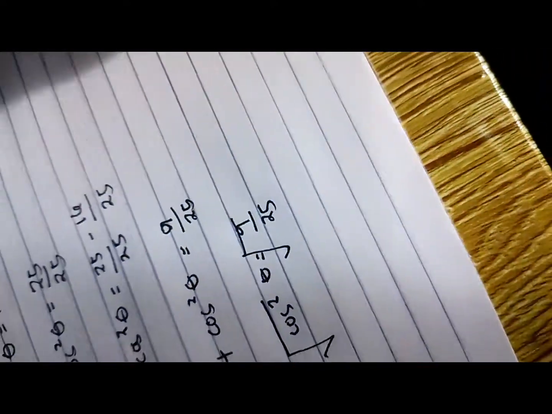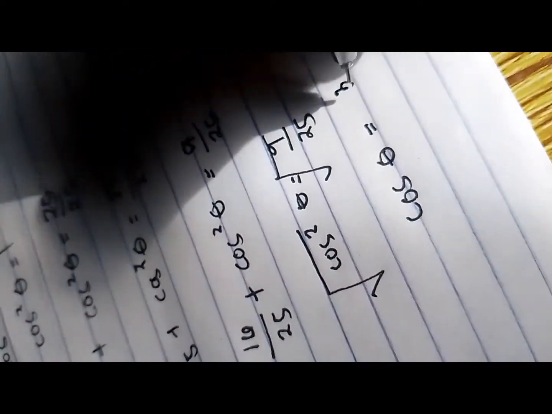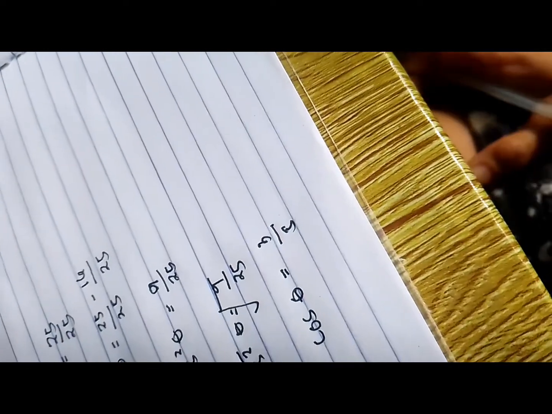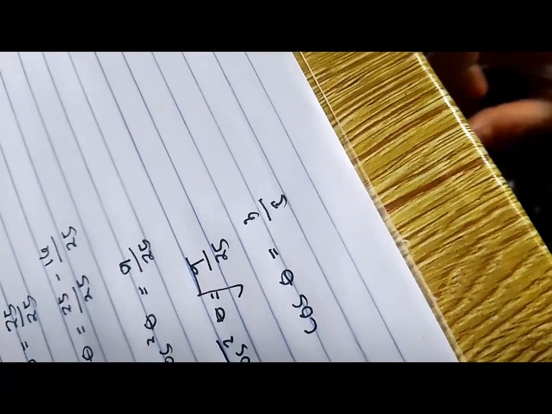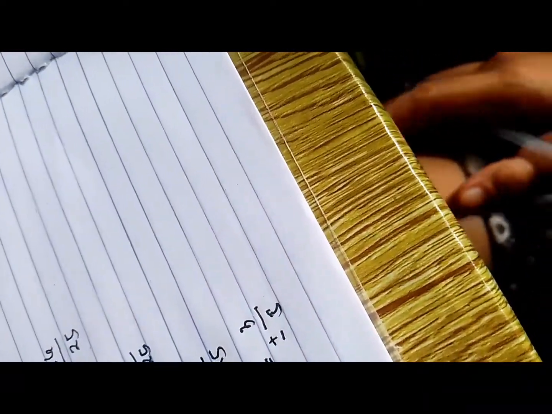Let's take the square root of both sides. Cosine theta is equal to the square root of 9, that is 3, over the square root of 25, that is 5. Now, it can be plus or minus 3 over 5.